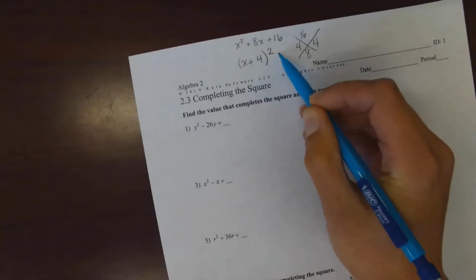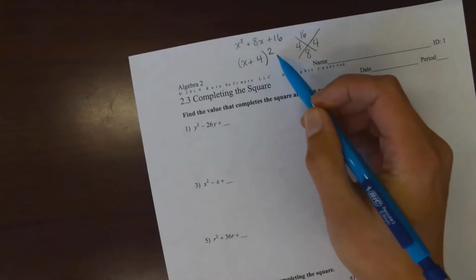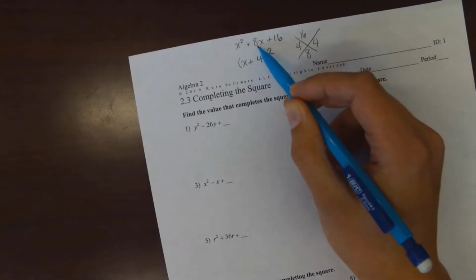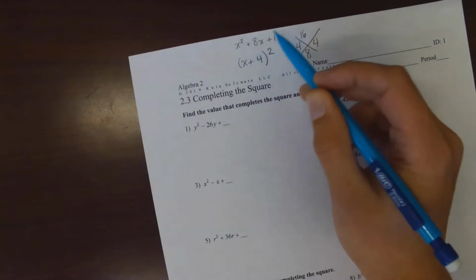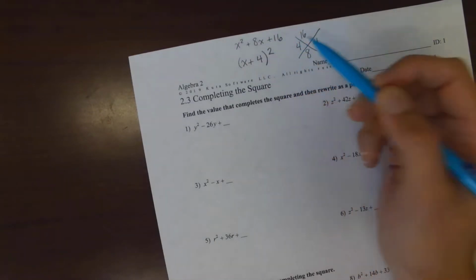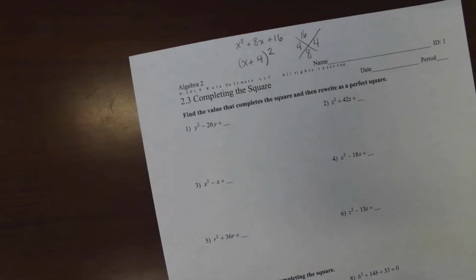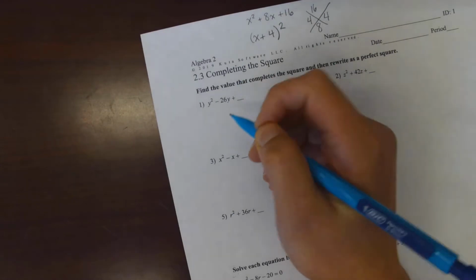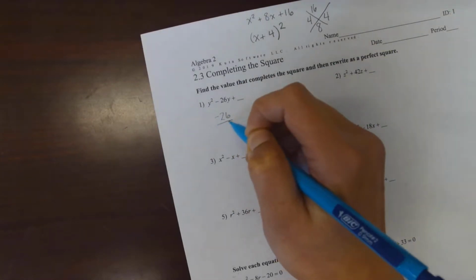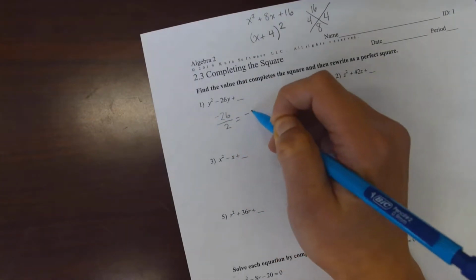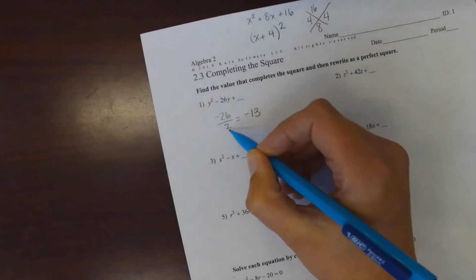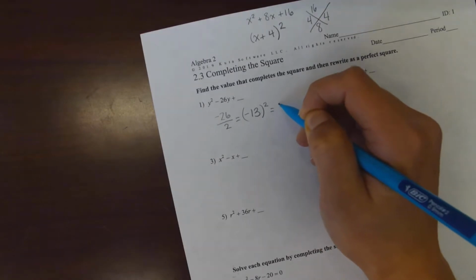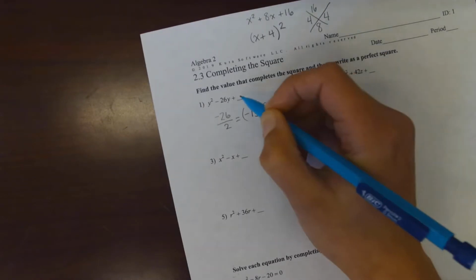So we're trying to get it to factor to be the same numbers here, and so I can write it as a binomial squared. So the way we can figure out this last number is we take half of the b value, so half of 8 is 4, and then when we square it we would get the correct number for our c value. So we'll just take a look at this first example. We have negative 26. So negative 26 divided by 2 is negative 13. So that's half of the b value, and now I'm just going to square that number to get a positive 169, and that's what would go here.